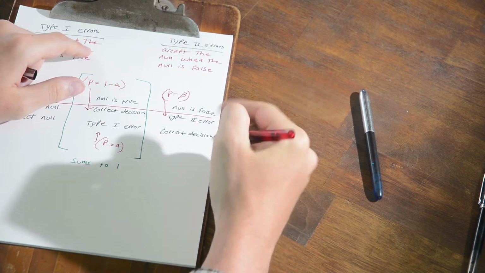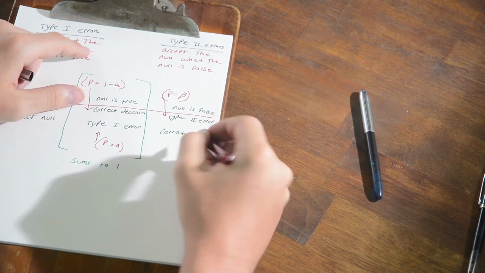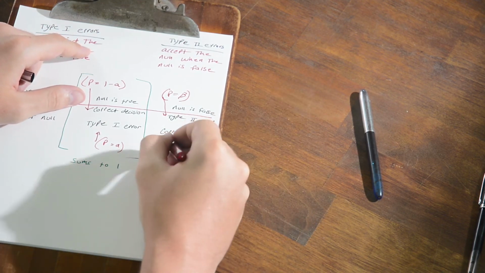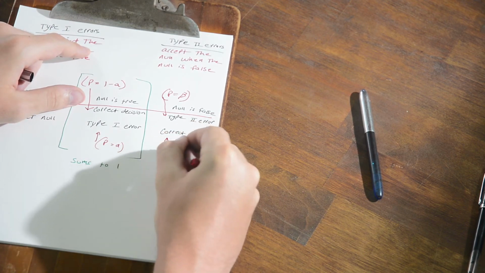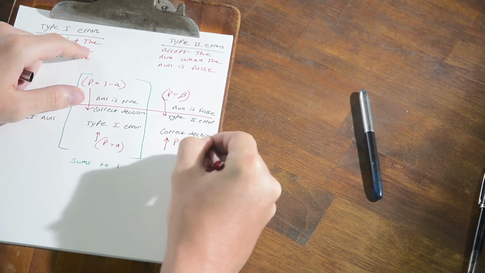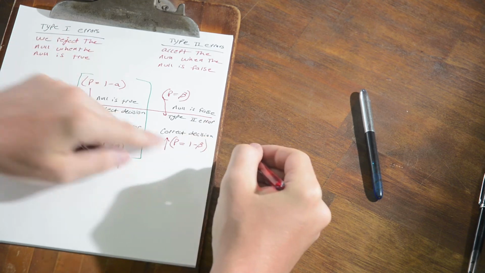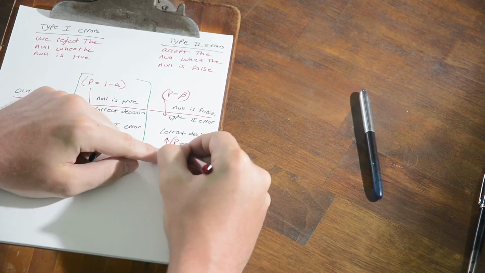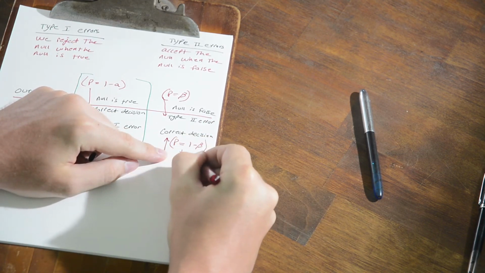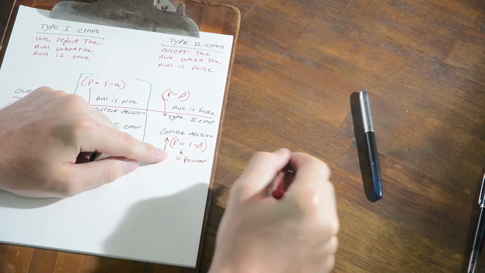And we'll get into what that means in a moment. For our correct decision, the probability is equal to 1 minus beta. Now, another way of saying this is power. So 1 minus beta equals power.